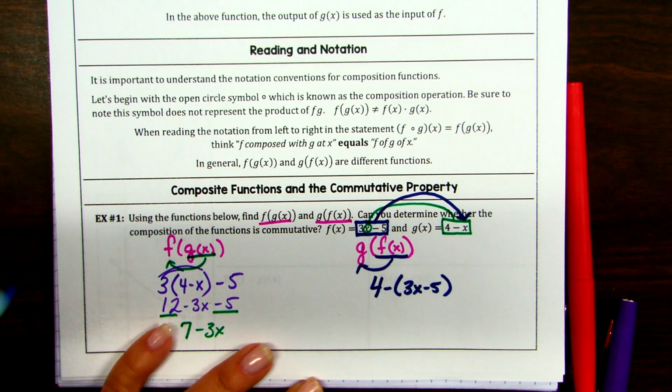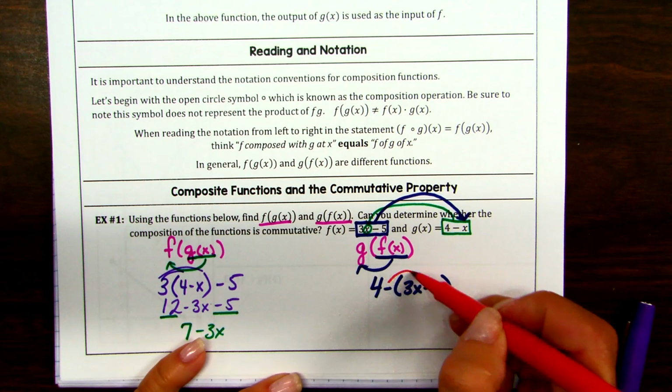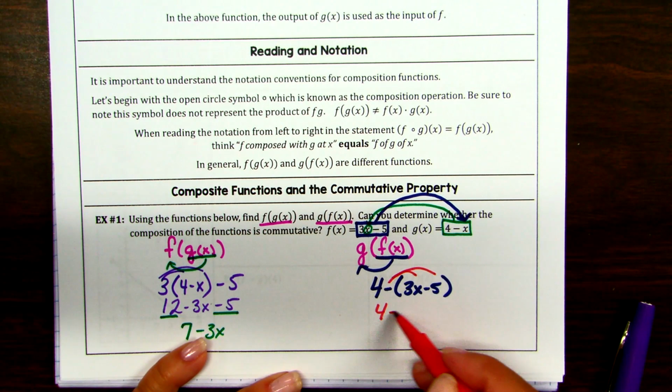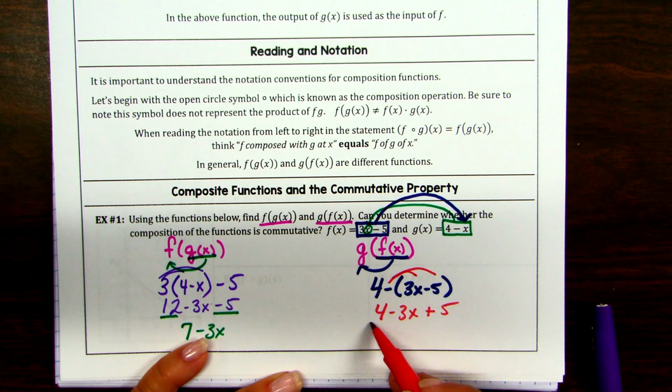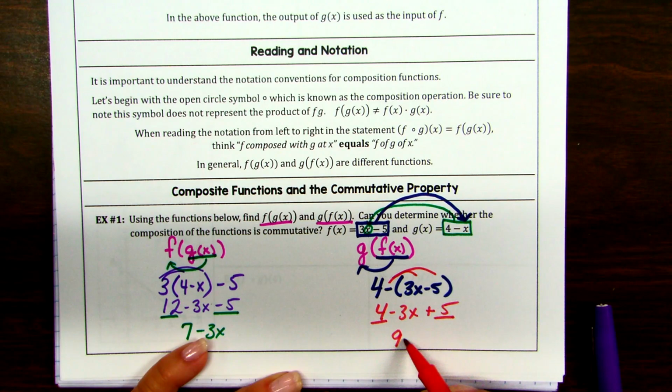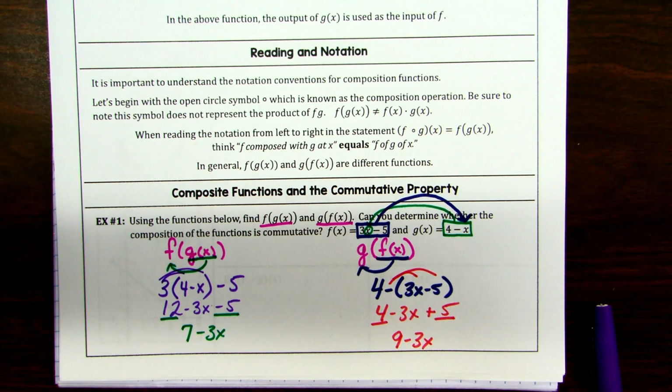Okay? That negative in front means I'm going to be distributing. And then combine like terms. This could be 9 minus 3x or negative 3x plus 9, either way. You know what I mean?